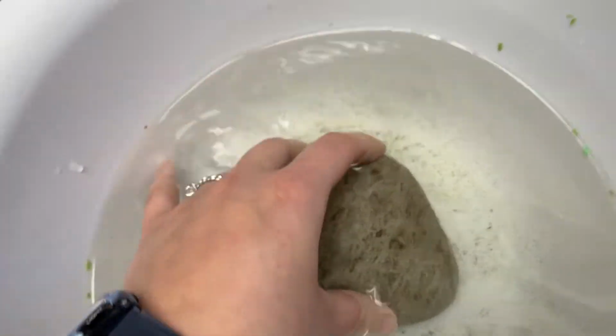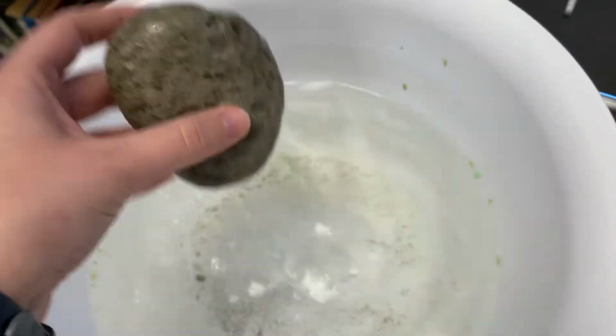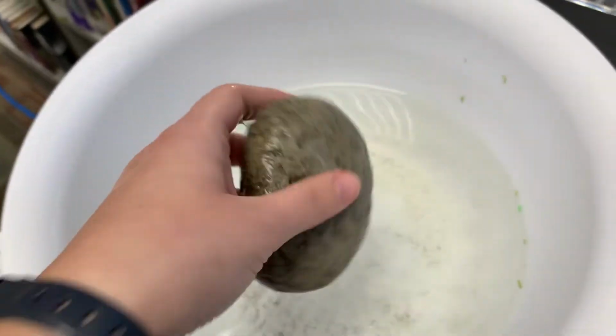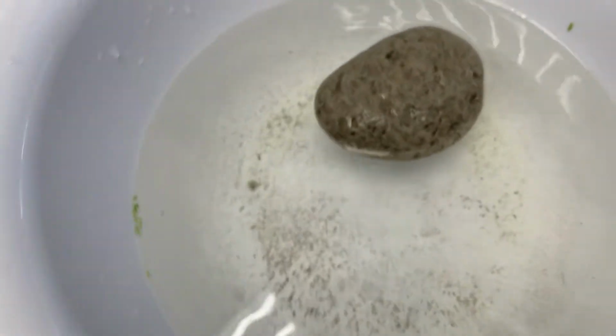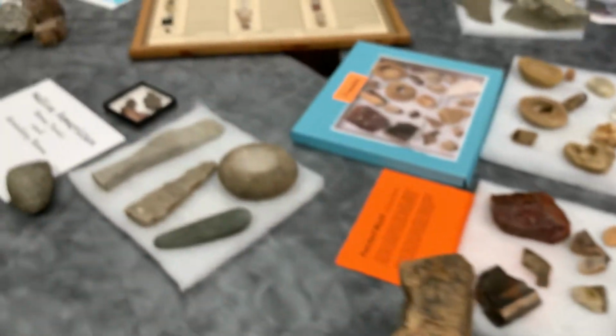And the longer I hold it under the water, the more water will be absorbed and will make the rock even heavier, okay? So that is our pumice stone. That's also an igneous rock. We're gonna come over here to our sedimentary rocks next. I'm gonna walk around.